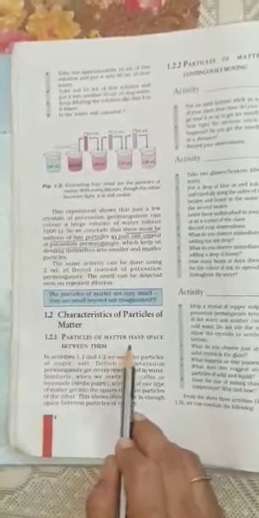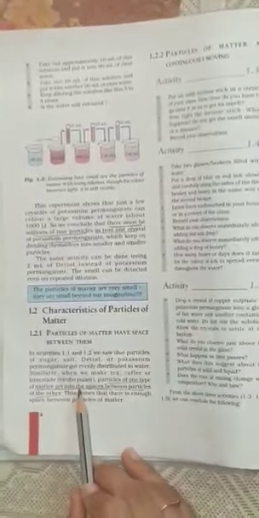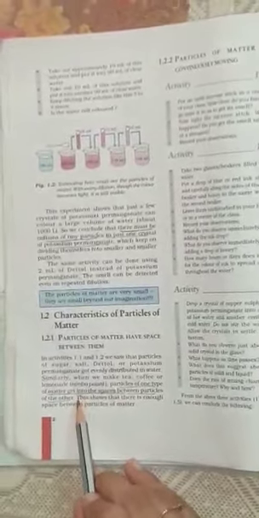Particles of matter have space between them. We have already done this. How can we prove that particles of matter have space between them? Please recall, particles of sugar, salt, Dettol or potassium permanganate get evenly distributed in water. Similarly, when we are making tea, coffee or maybe nimbu pani, particles of one type of matter get into the space between the particles of the other. And that is why you cannot see salt or sugar dissolved in water. This shows that there is enough space between particles of matter.